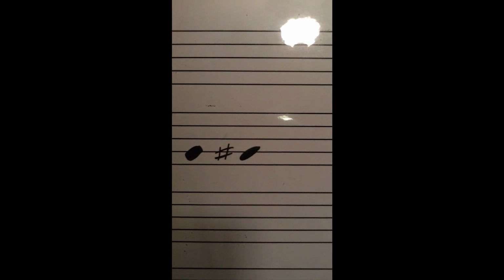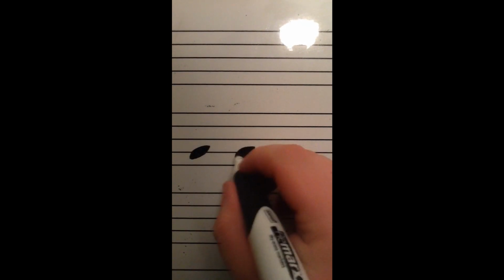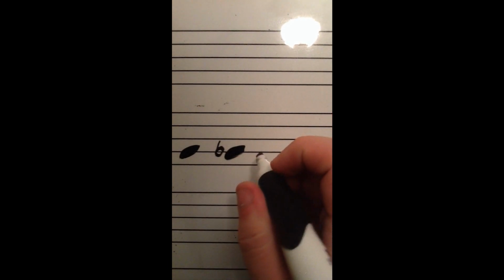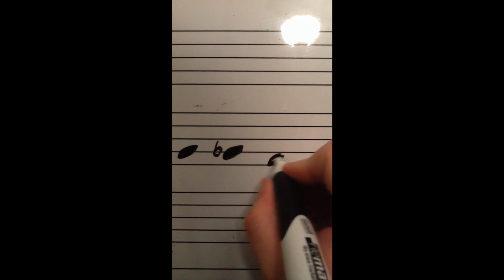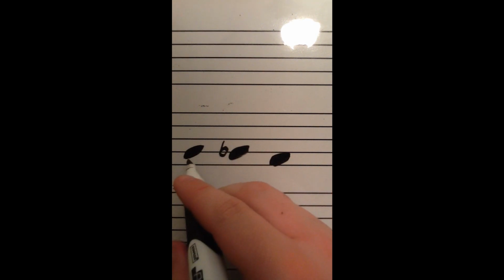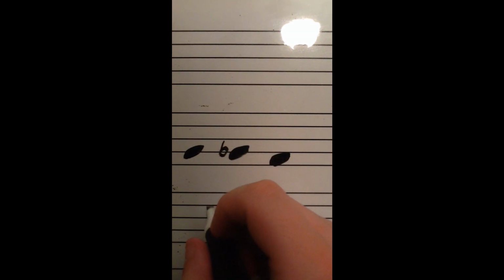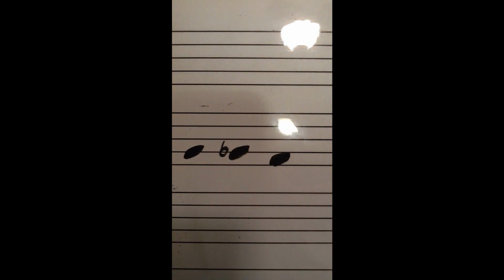So I'll write a G again, and then a G flat, which is like a tiny little B, a lowercase b, and then I will write an F. Okay? Now that G flat is right smack dab between the G and the F. It's halfway between.